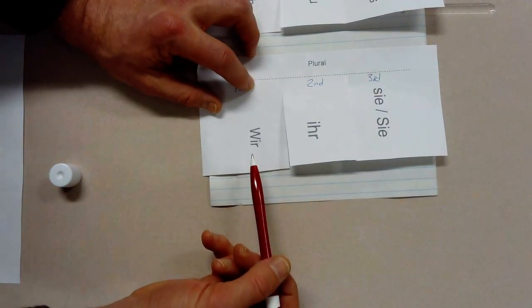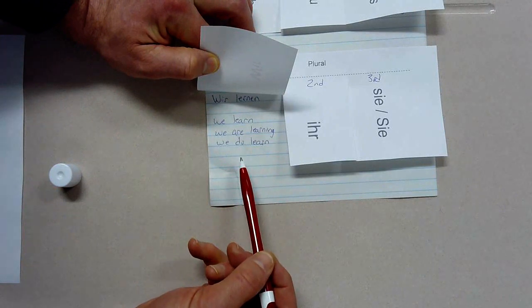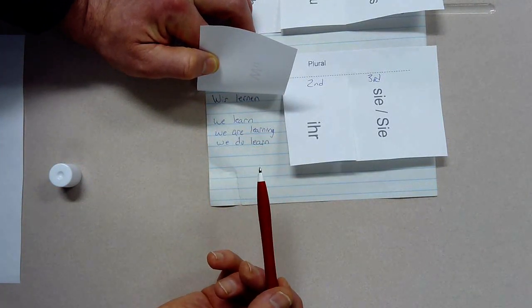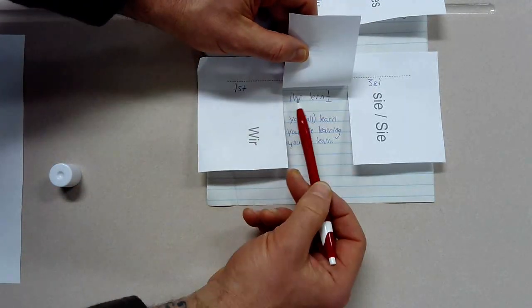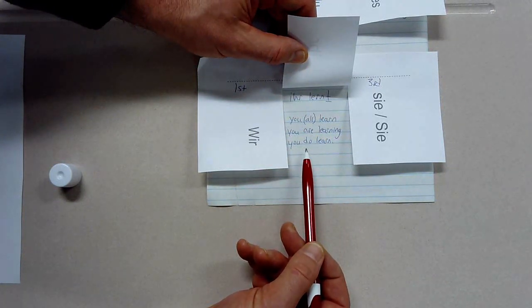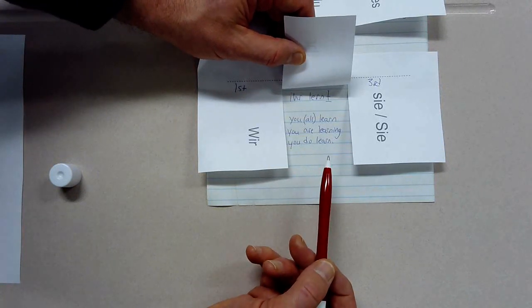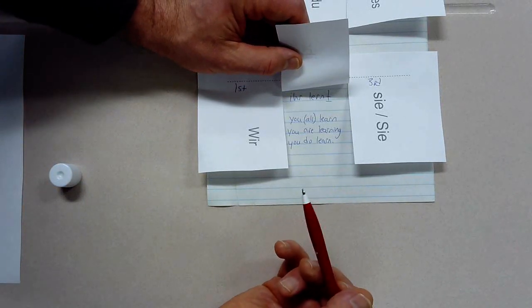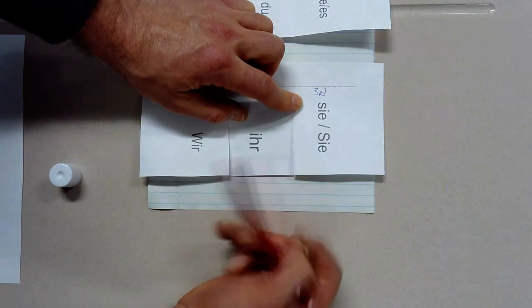Down to the plural, wir, we. Wir lernen, for we learn, we are learning, or we do learn. Wir lernen English, we learn English. Ihr, you all. Ihr lernt, you all learn, you all are learning, or you all do learn. Ihr lernt Mathematik, or actually, ihr lernt Sozialkunde, you learn social studies. And finally, sie for they, or Sie for you formal.